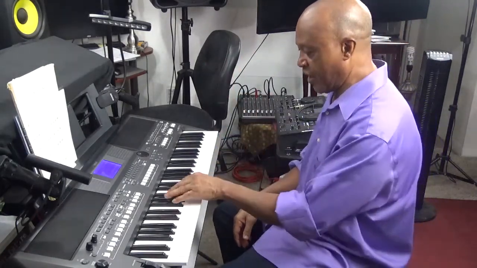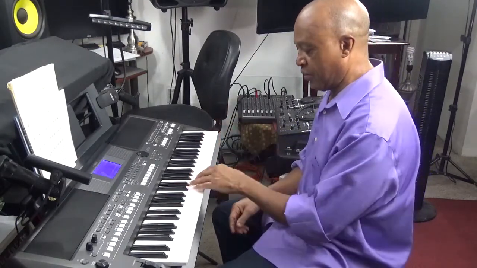Now let's move to F sharp, which is also G flat. Now note number 1 is F sharp.